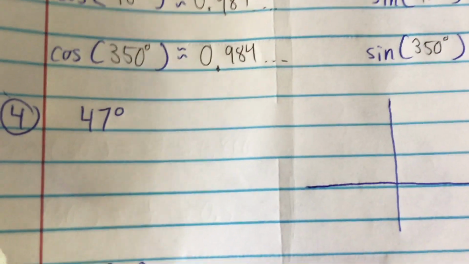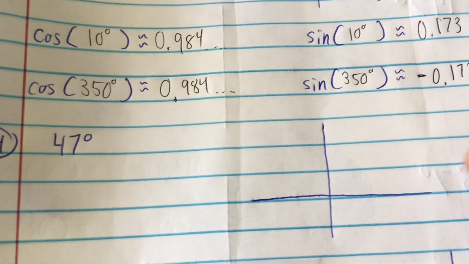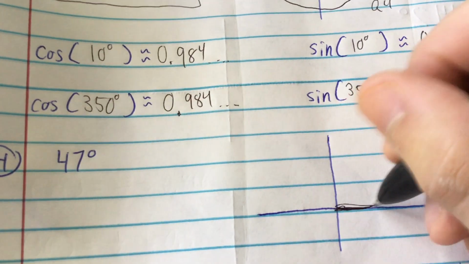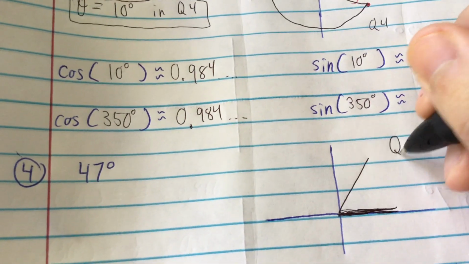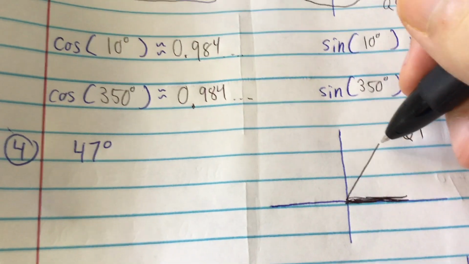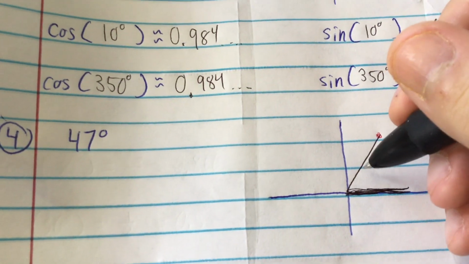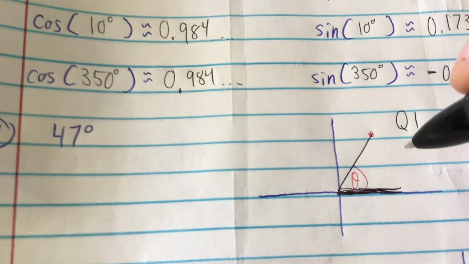47 degrees. Where is 47 degrees? 47 degrees is about right here. And remember, we are in quadrant 1. Hey, 47 degrees ends up here. How do I form the angle in that quadrant?